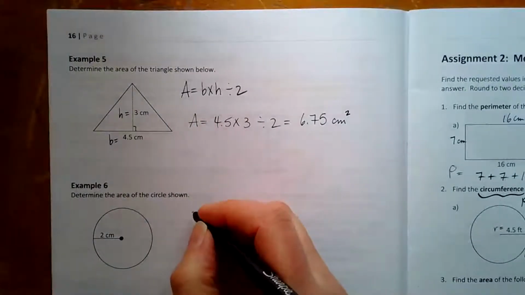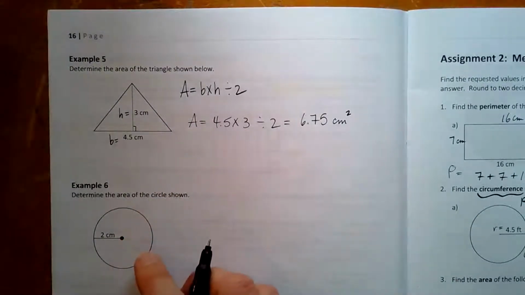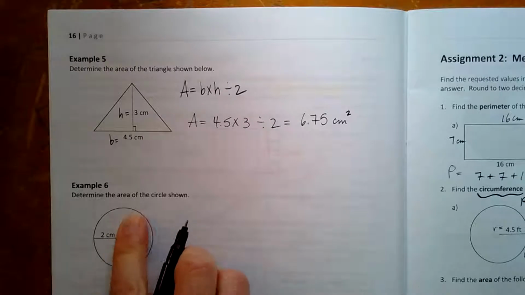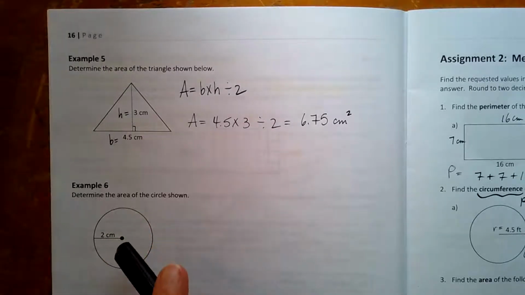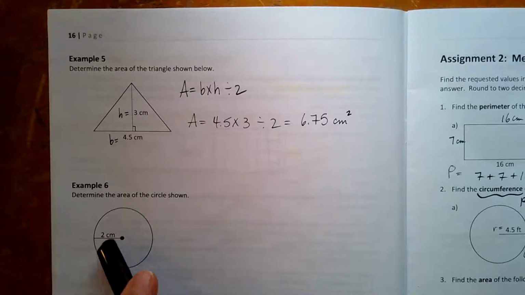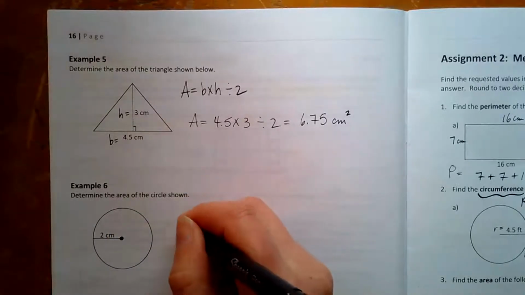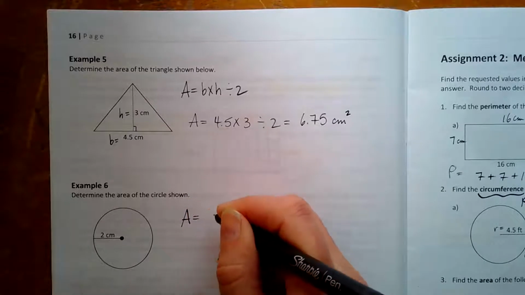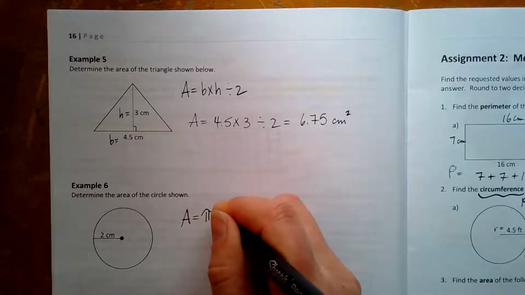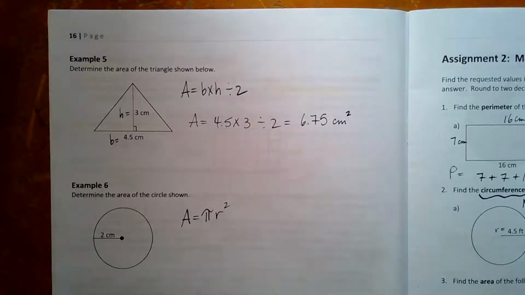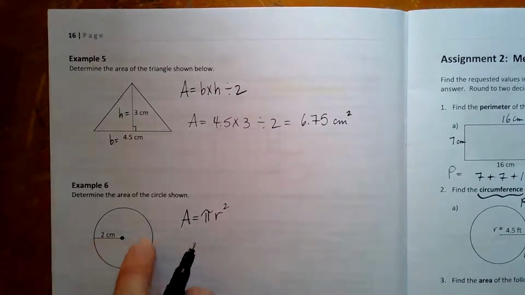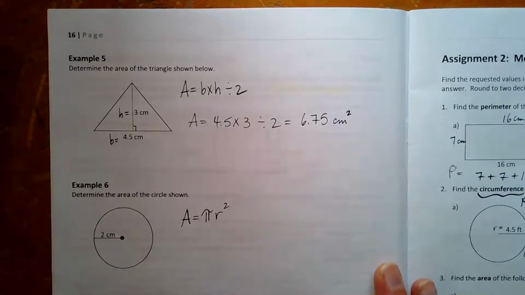Determine the area of the circle. Now, circles are different. It's not as easy to see, but you are measuring in 2 dimensions, right? You are actually measuring the area of the circle this way and this way. Might not look like it, but you are. So area of a circle equals pi times r squared. This r means you measured the radius this way and this way. That's what the r squared means.